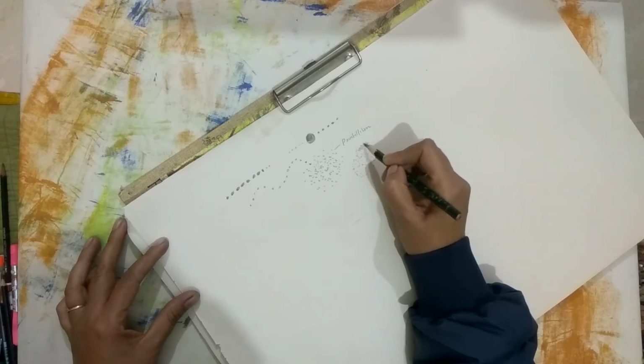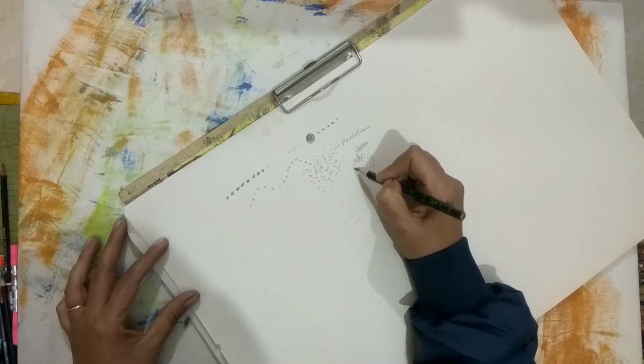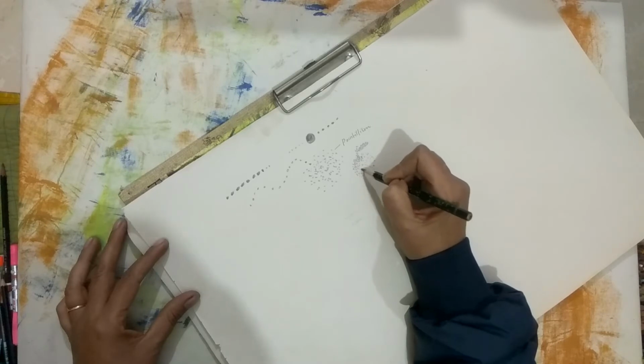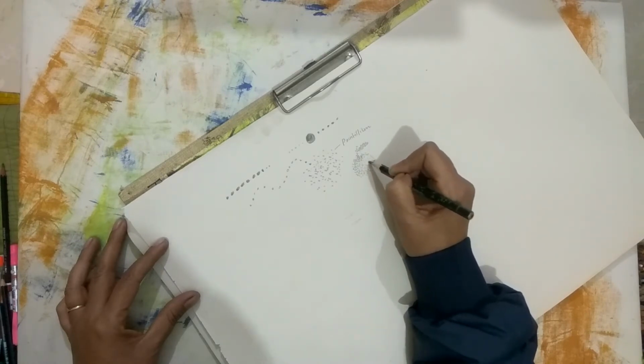What we do is that where we put more dots, we get darker tones, and that's how we are able to create the surface, which we are going to talk about later in the video. But this is how you create an image through dots. I've just created a smaller one so that I can give you an example.